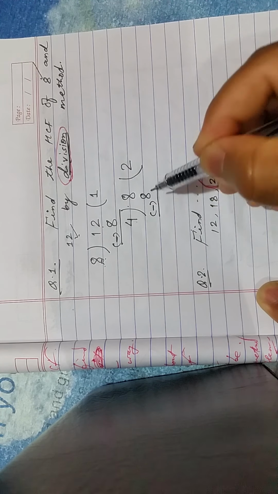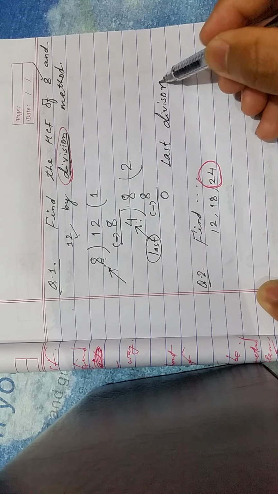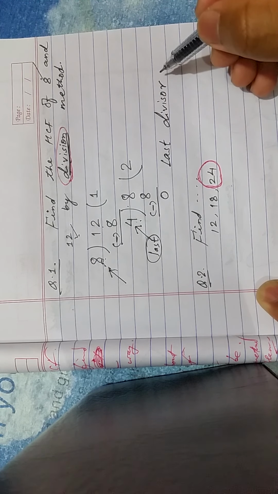That last divisor is the HCF. The last divisor is equal to 4. So therefore the HCF of the given numbers 8 and 12 is equal to 4.